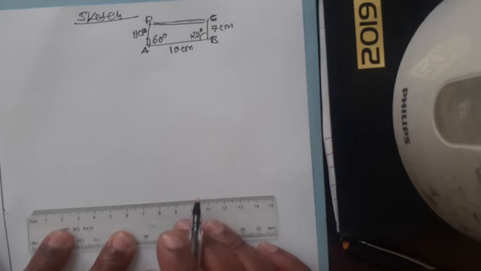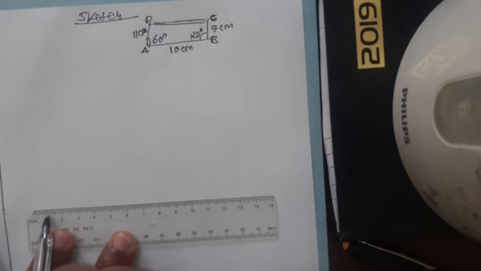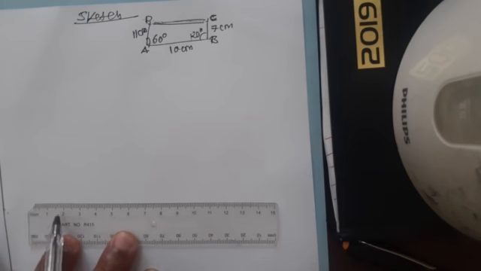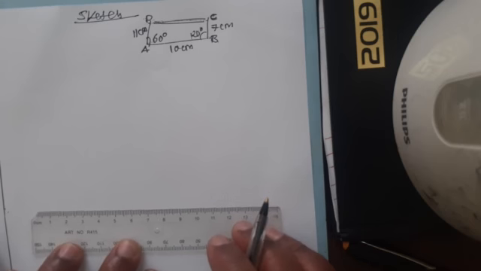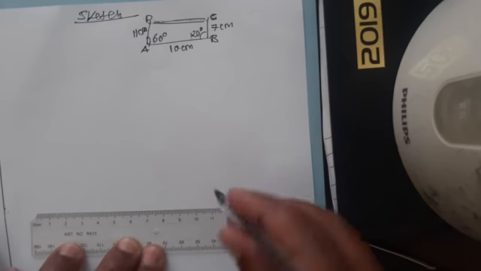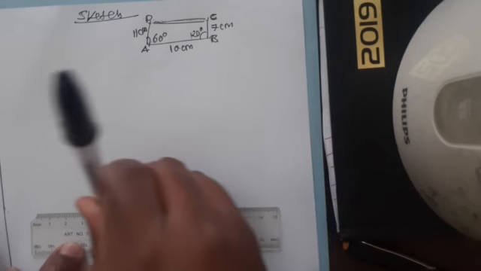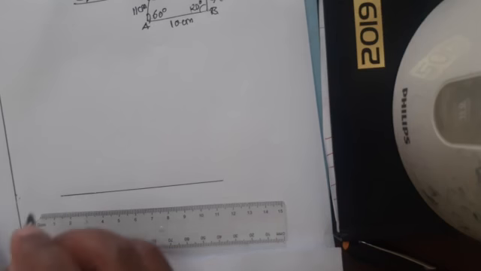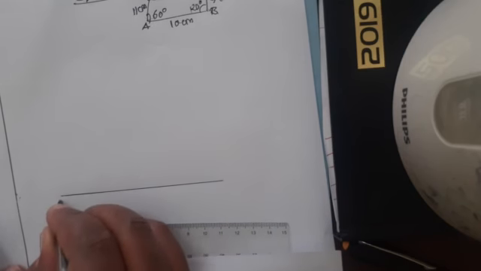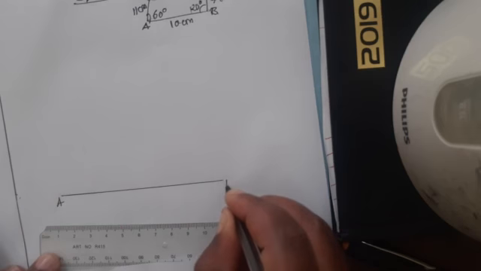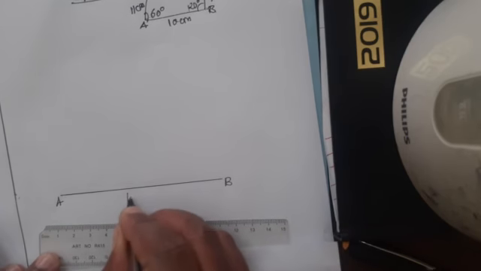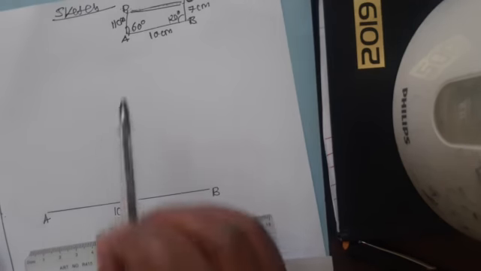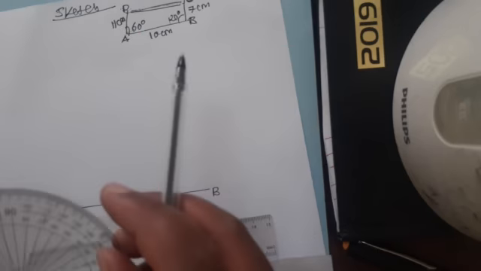Okay, so we measure 10. Since I'll start from 1 here because of the ruler here, it means I can go even up to 11. So start from here, up to there. Okay, so we are saying this is A and this is B. This distance is 10 centimeters.